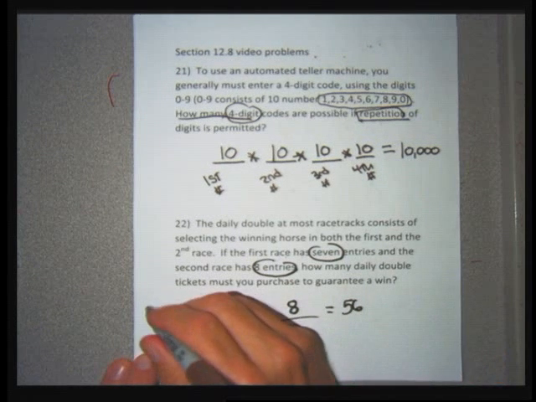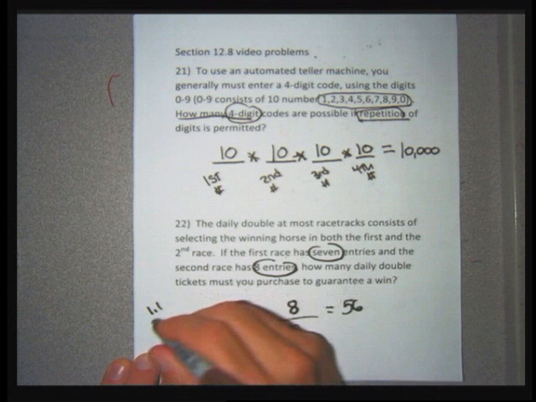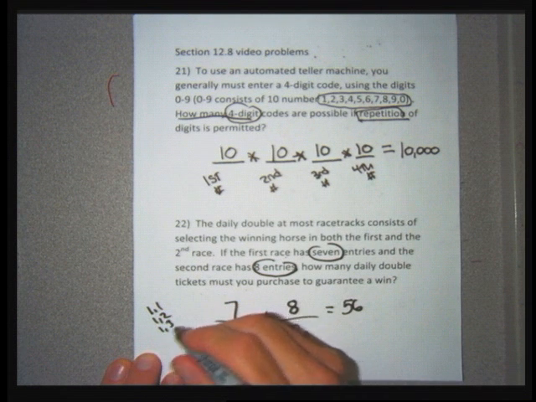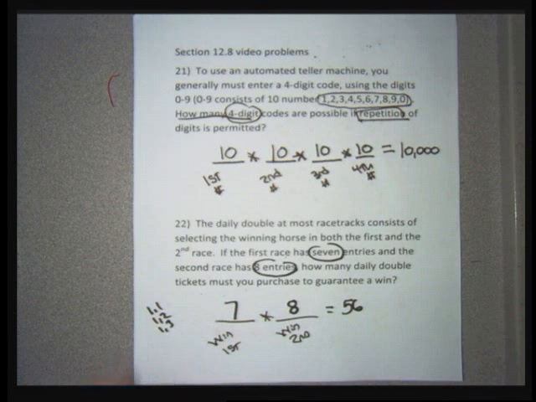Basically, I could have the first horse in the first race, first horse in the second race, the 1 and the 2 horse, the 1 horse in the first race, the 3 in the second, and so forth. There'd be 56 combinations of picking a horse from the first race and the second race. If I bought all 56 tickets, I'd be guaranteed to win with one of the tickets, and the other 55 would be losers.